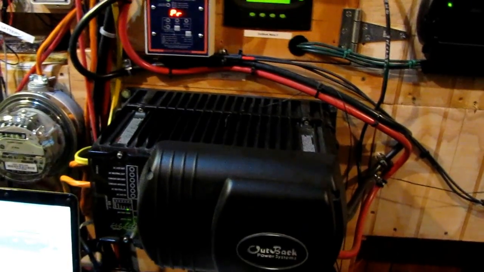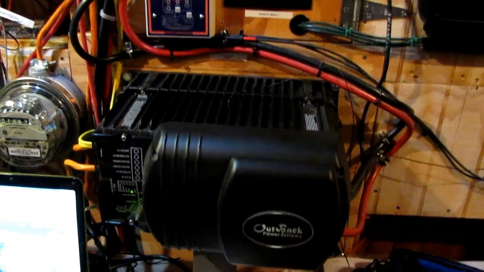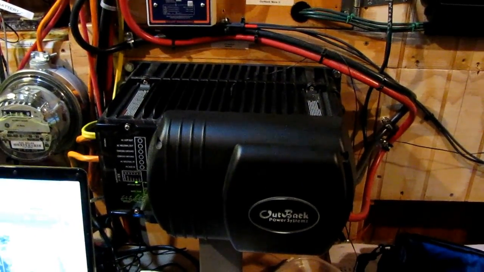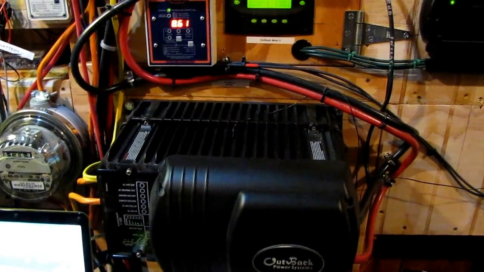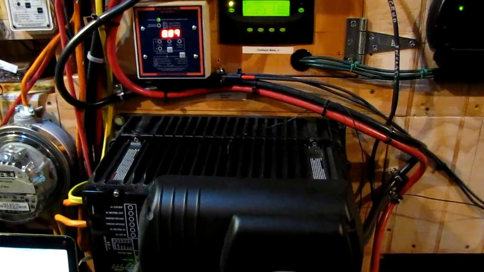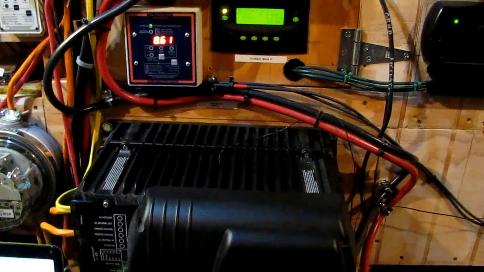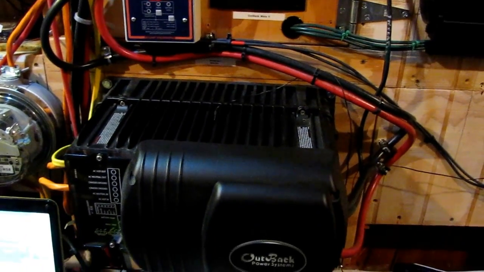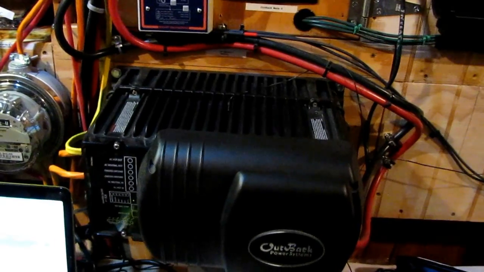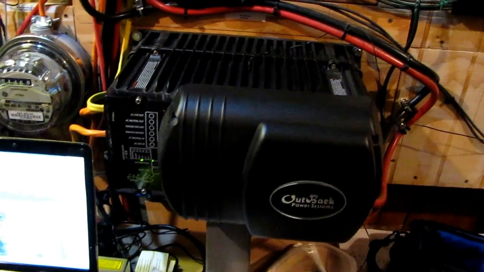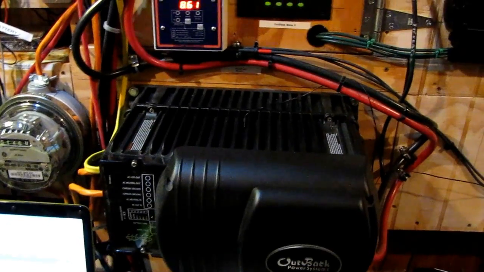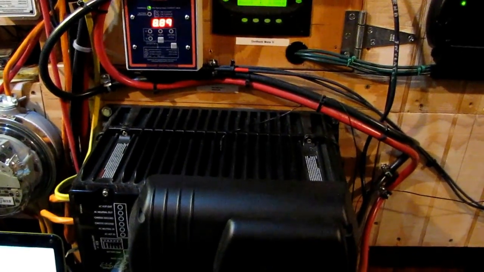And 25 stands for 2500 watts. Well, it will go up to 3000 watts surge. It's pure sine wave. Also, the 24 means 24 volt. Operates from 24 volts. But it's a nice system. I know a couple people who have this system, and it's really nice if you want the best of both worlds, off-grid and grid tie capabilities.